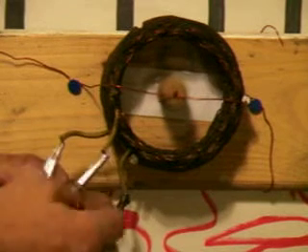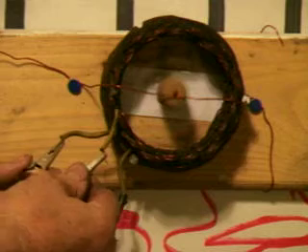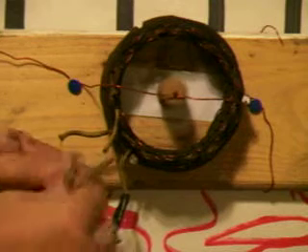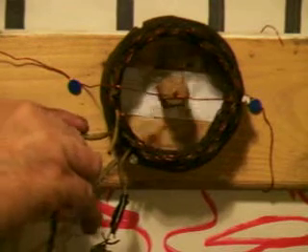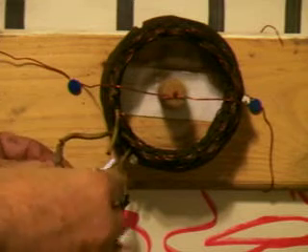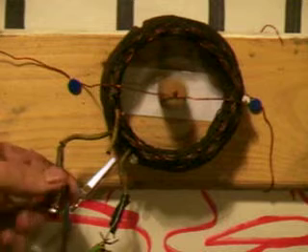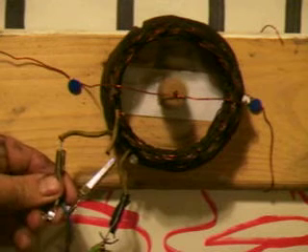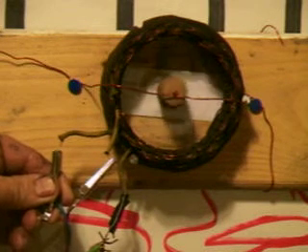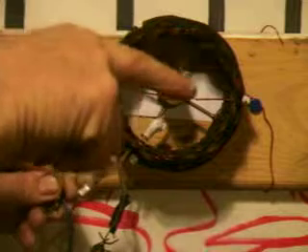Switch them again. And there goes the other direction. We'll just check it again now. Now it's going that way. It's going that way. We'll put her going.